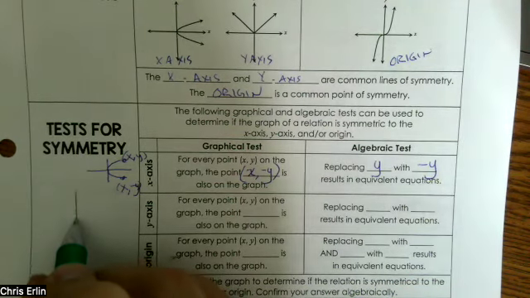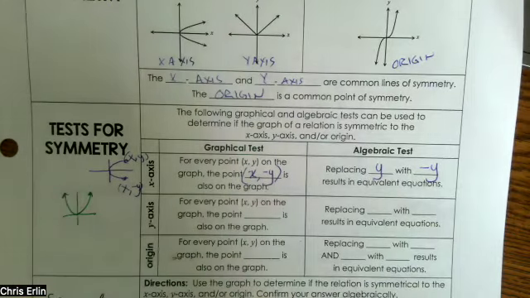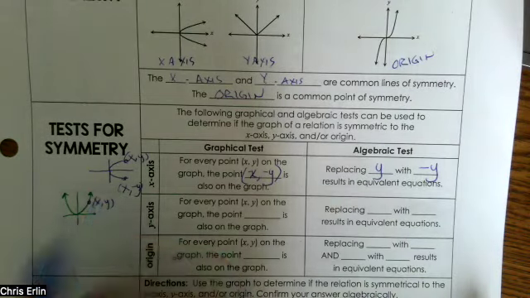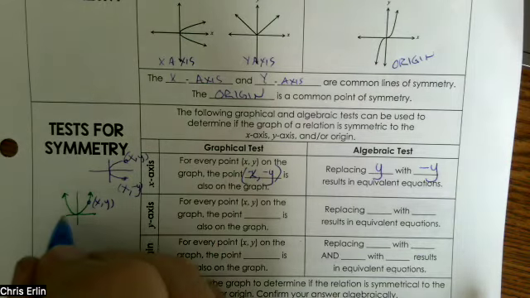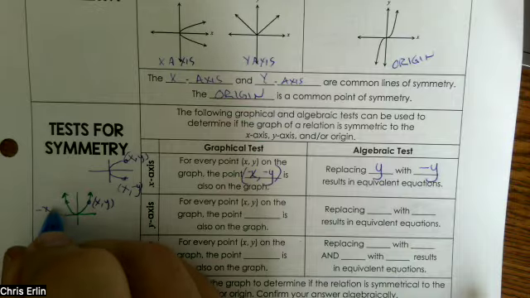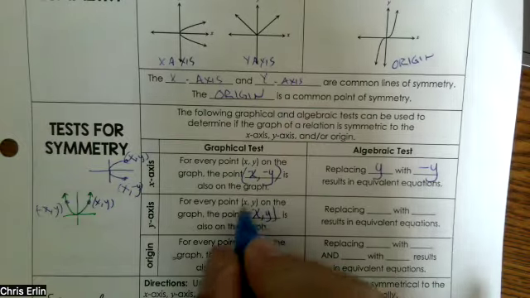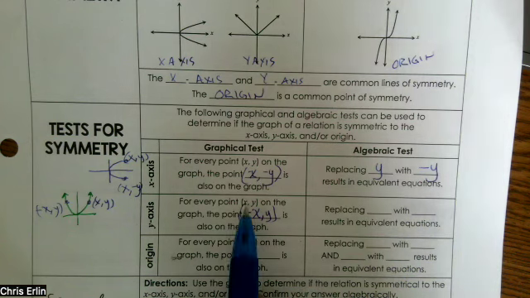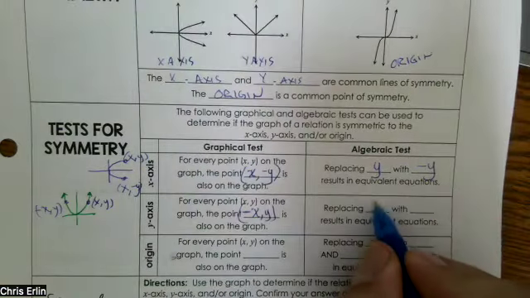Similarly, when we have y-axis symmetry, we're talking about a traditional parabola being one example. If we know that the point x y exists on the shape and it has symmetry across the y-axis, this one would be negative x comma y, must also be on that graph. Which means we can validate this or prove it algebraically by replacing x with negative x and seeing that it gives us the same y.